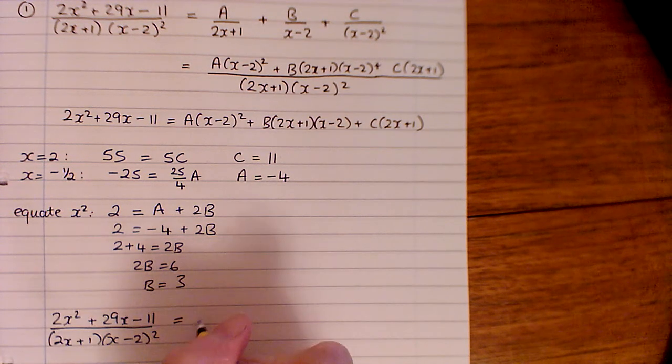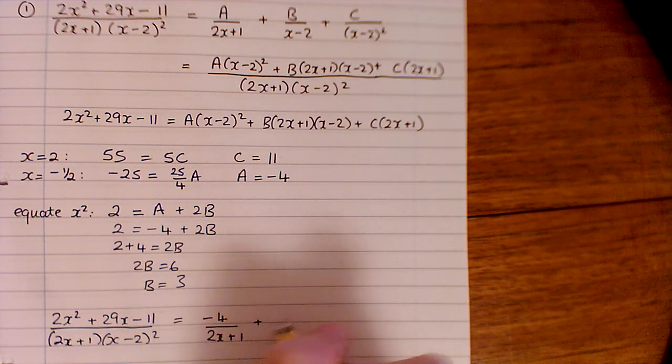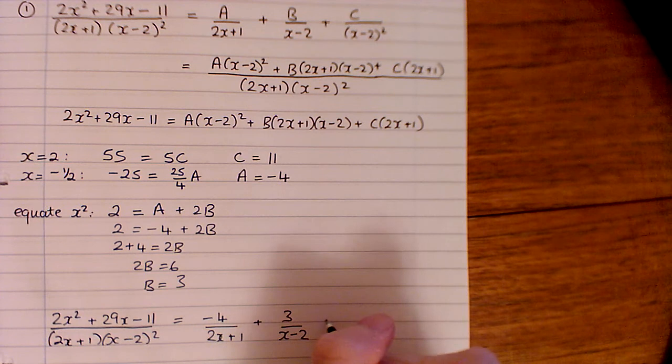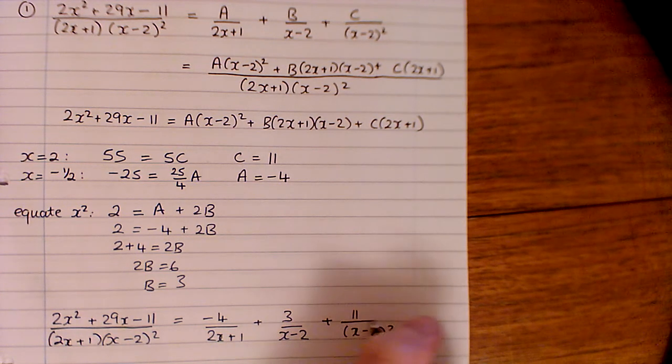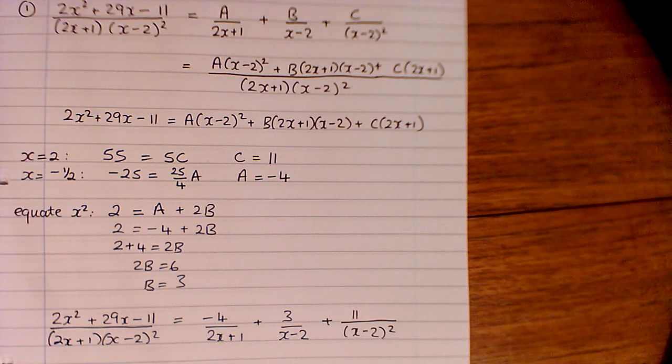So it's minus 4 over 2x plus 1, plus 3 over x minus 2, plus 11 over x minus 2 all squared.